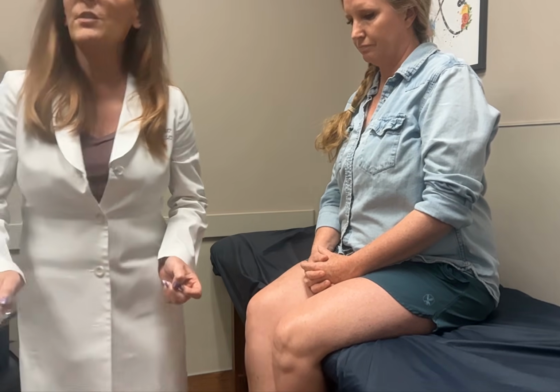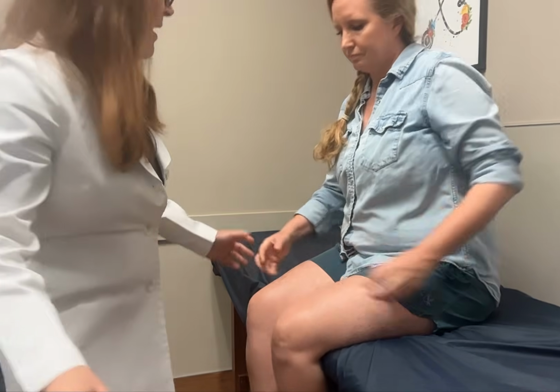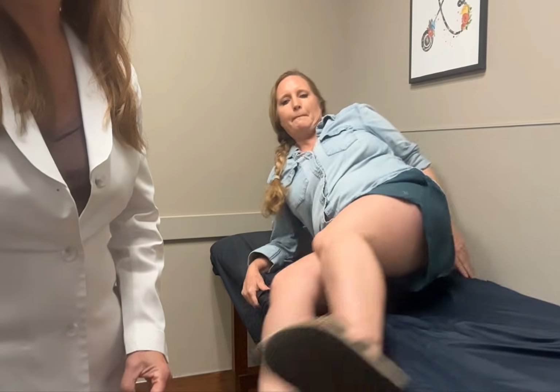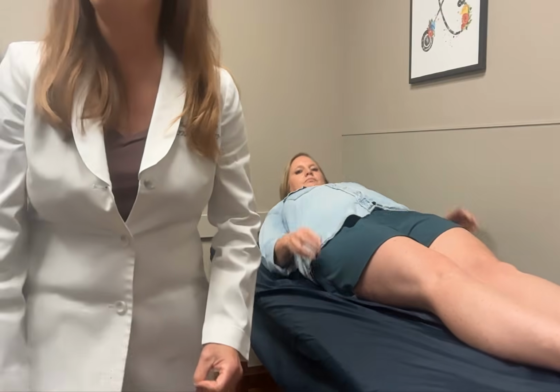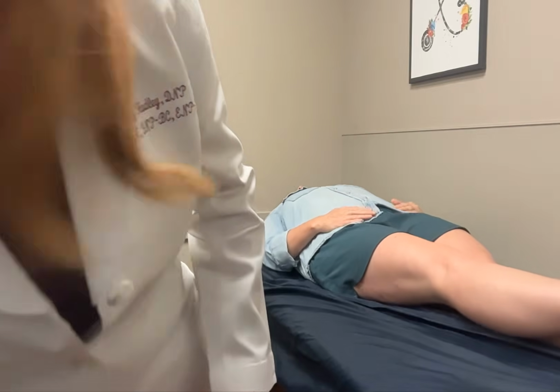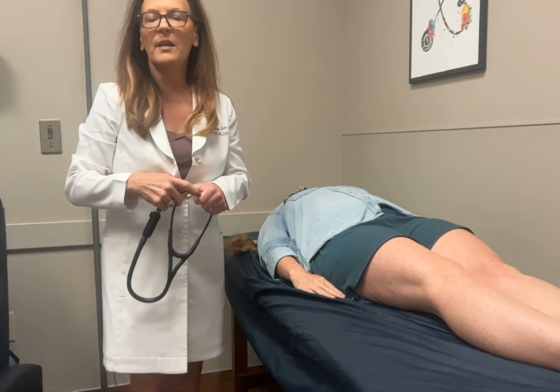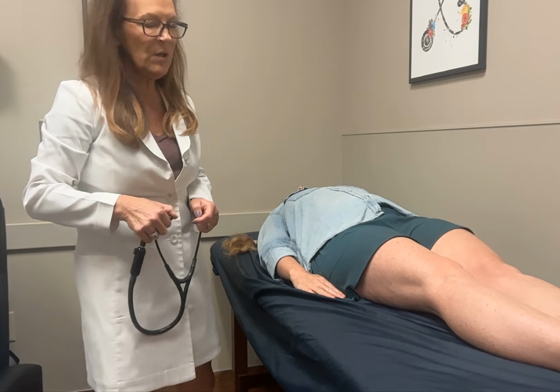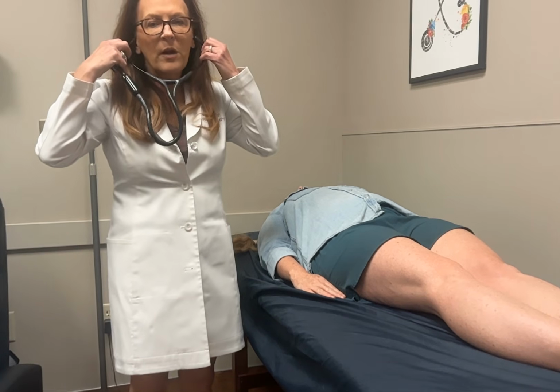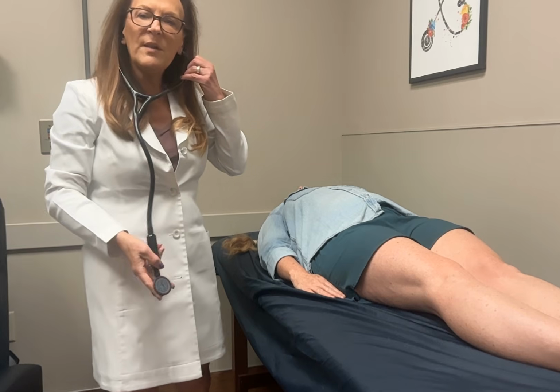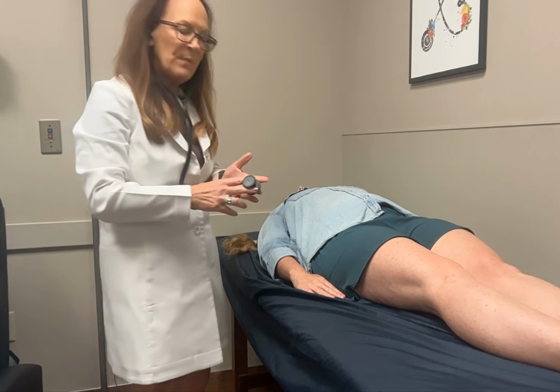The next thing we're going to do is an abdominal exam. So I'm going to have you lay down. Let me check and make sure you can see on camera. We're going to auscultate the bowel sounds in all 4 quadrants. You want to start with the right lower quadrant, working up to the right upper, and then left lower.